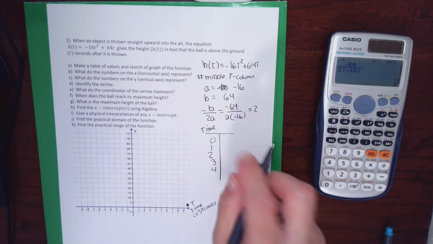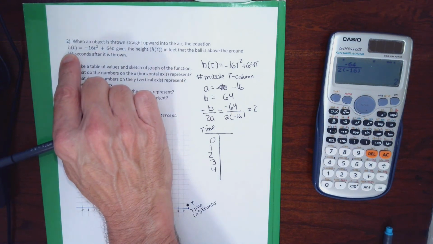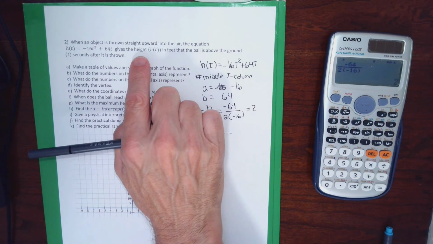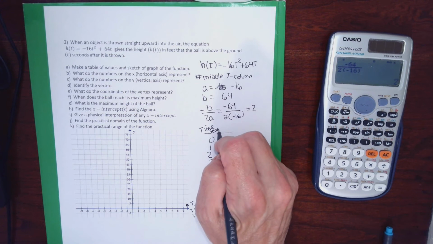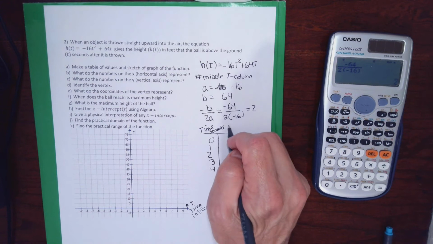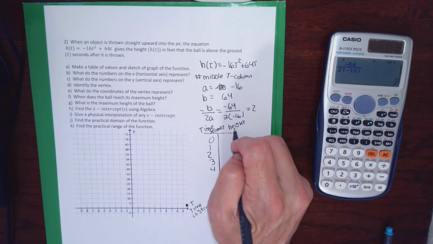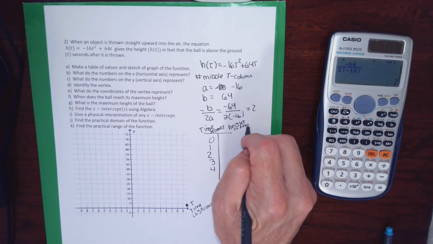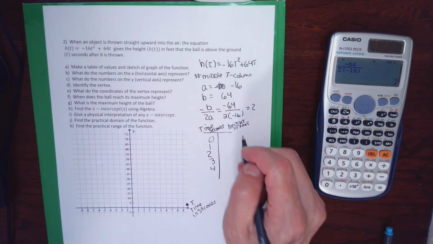I'm going to fill in my y column. I'm not even going to use the name y. I'm not going to use the function symbol h of t. I'm going to write what this is. The y's are the height in feet. So this x column is the time in seconds column, so 0 seconds, 1 second, all the way to 4 seconds. And the y column is the height in feet. I need that kind of depth of understanding of the points to help myself when I get to answer the questions. Now for each x, I'm going to get a y.